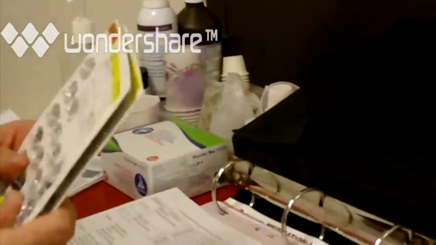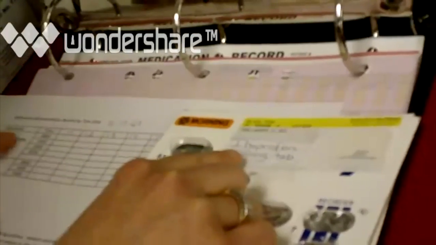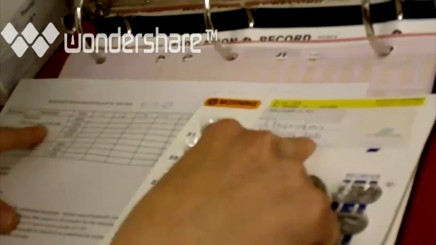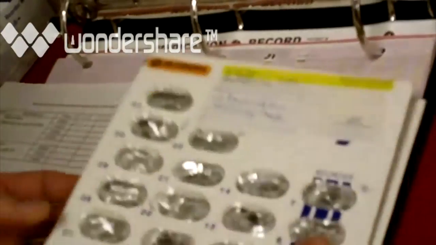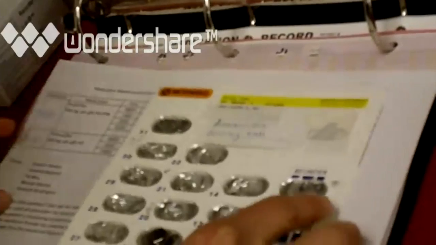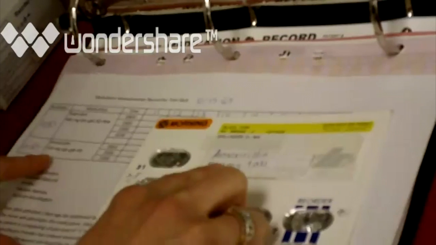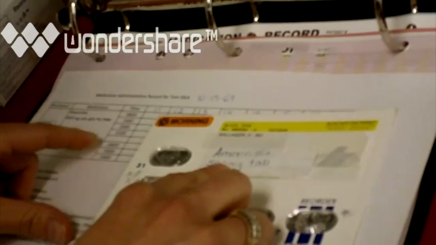Alright, so I'm going to do my first med check. I'm going to check that I have the right patient, Tom Slick, the right drug, ibuprofen, the right dose, 400 milligrams in a tablet, the right route, orally, and the right time, morning, 8 a.m. My next drug, I am going to check the right patient, Tom Slick, the right drug, amoxicillin, the right dose, 500 milligrams, the right route, orally, the right time, 8 a.m., and in the morning.